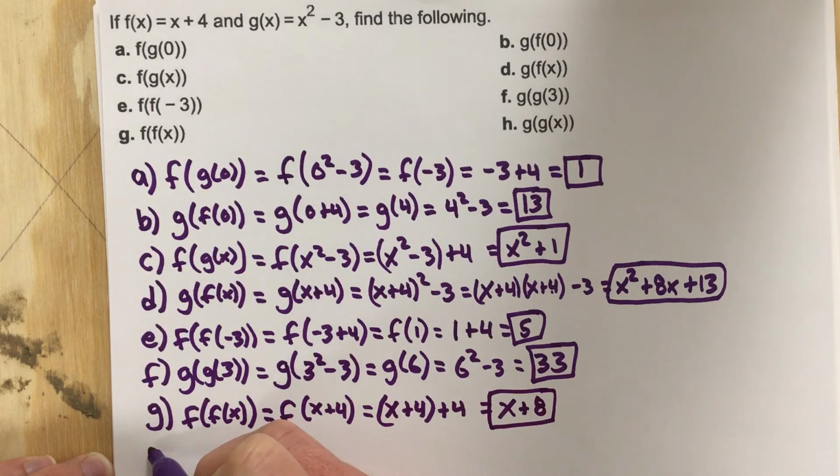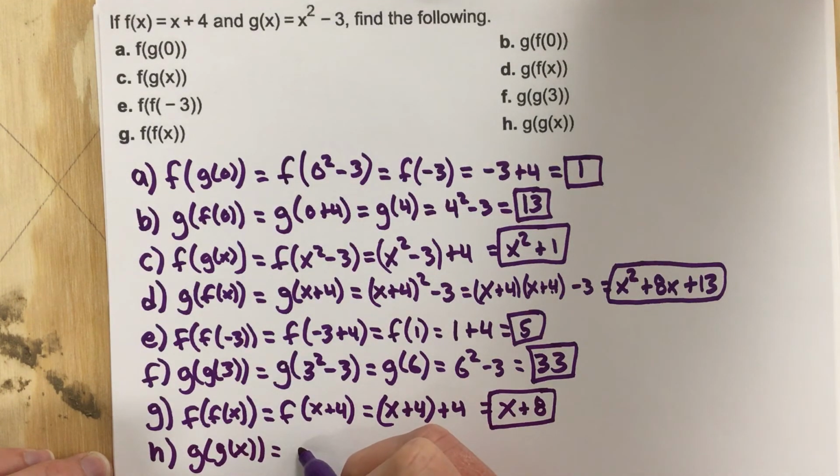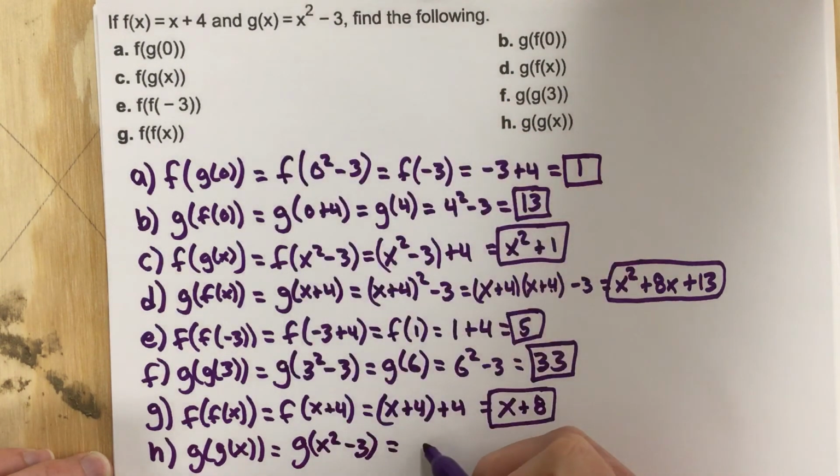Finally, I have part H, g of x. I take the g of x function, I plug it into itself, so I have g of x squared minus 3 is equal to, I plug the x squared minus 3 back into itself, so now I have x squared minus 3 squared minus 3.